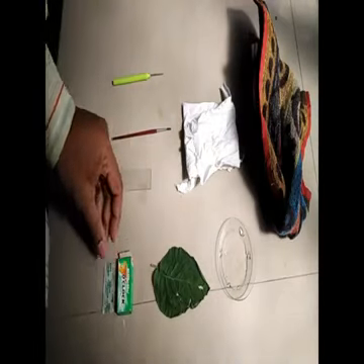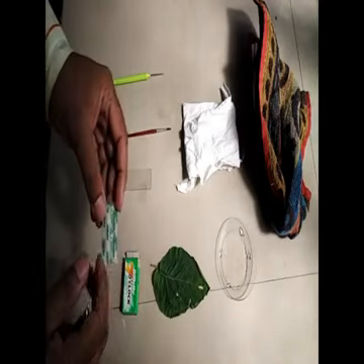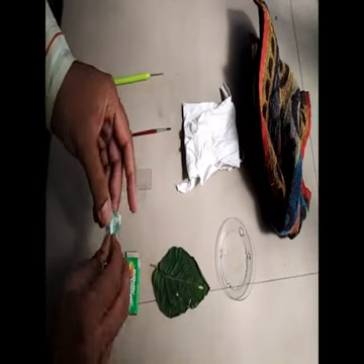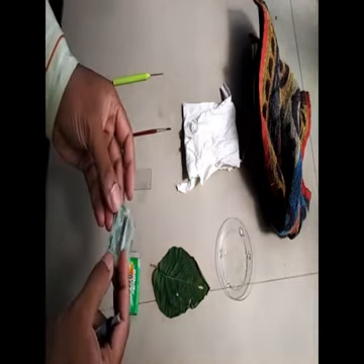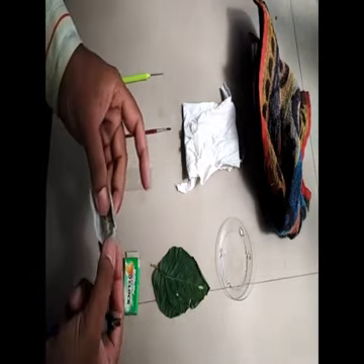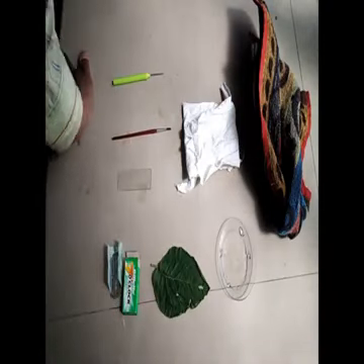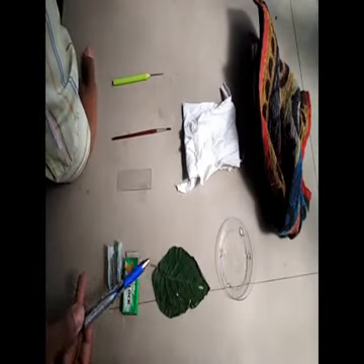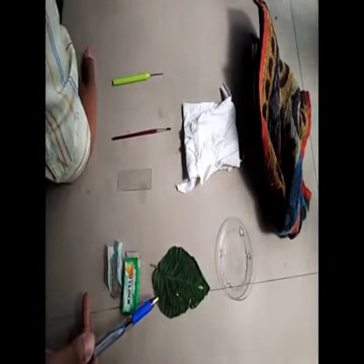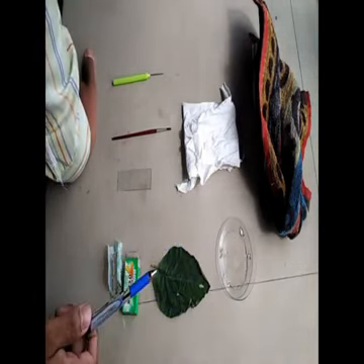Now, I will recommend you all to purchase this Gillette 7 o'clock blade because our results with this blade are much more superior compared to other blades because it has a very sharp edge. Then the material or the crude drug that is to be studied. Now in this case we are studying Datura leaf.